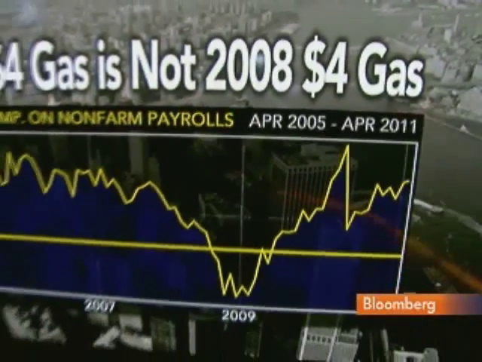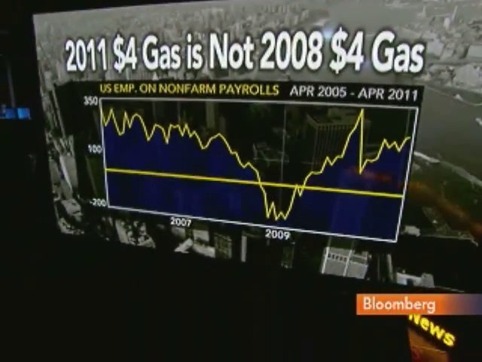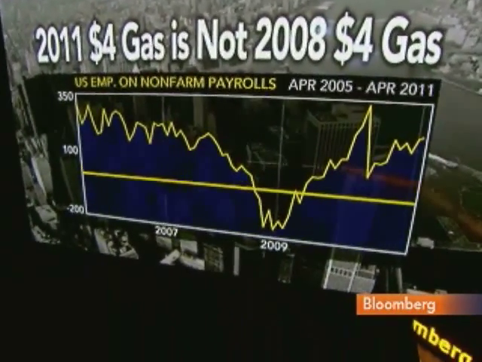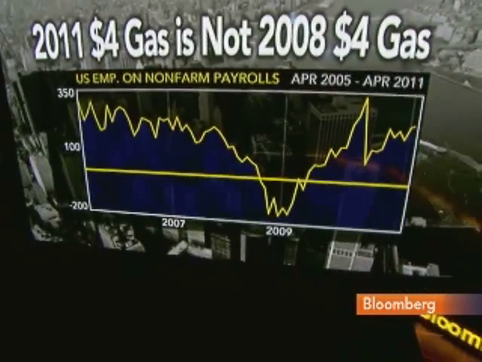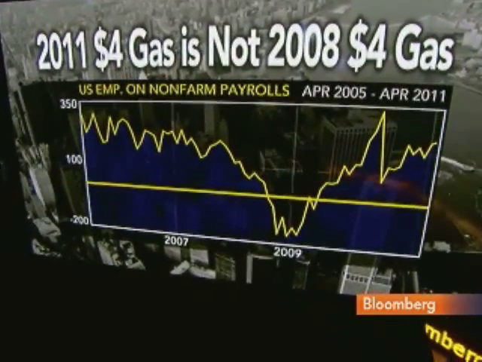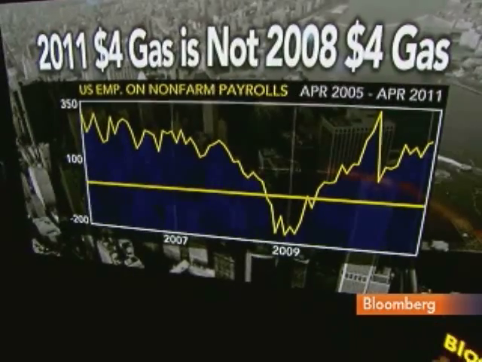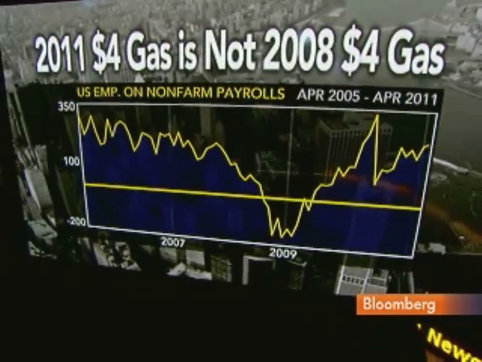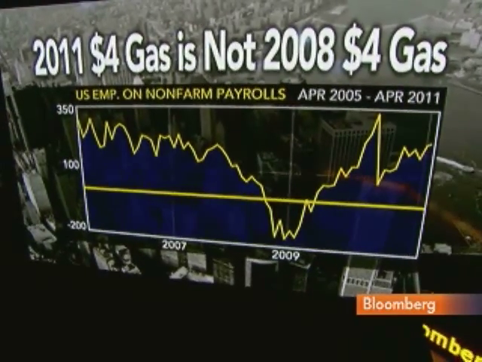Let's go to your great research on $4 gas. This is a great chart, folks. I was not aware of this, and I thank Jim Paulsen for this. 2011 $4 gas, we're at $3.77 now, is not 2008 $4 gas. And we look at non-farm payrolls, typically the first Friday of every month. It's that headline statistic, and it rolled over into '07, '08. And you say now, Jim Paulsen, it's dramatically different than it was then.